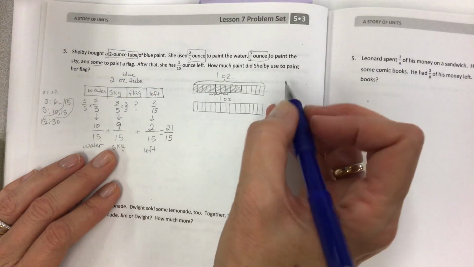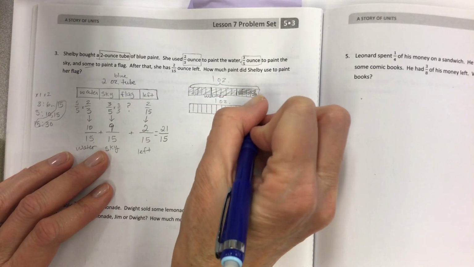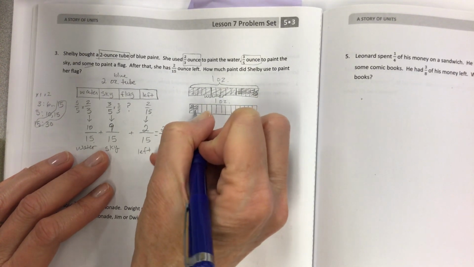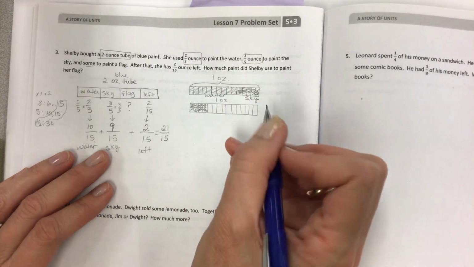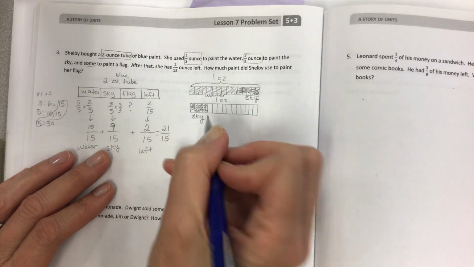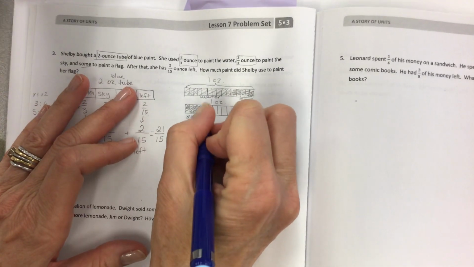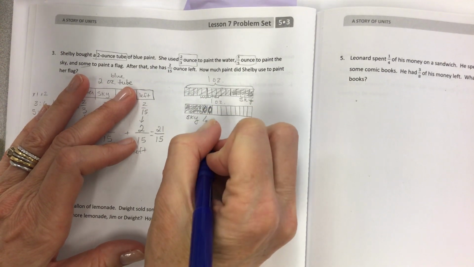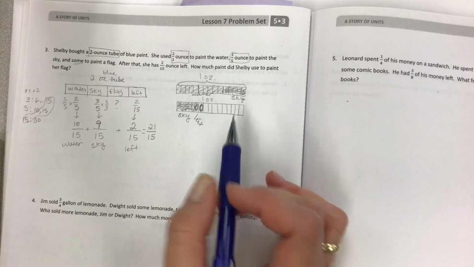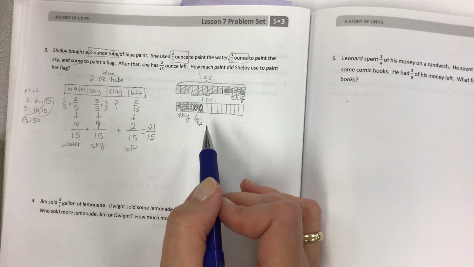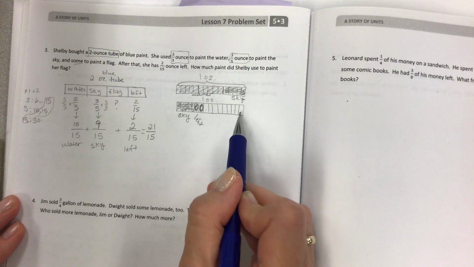And sky is 9/15. 1, 2, 3, 4, 5, 6, 7, 8, 9. Notice that I'm doing them a little bit differently. Sky, that's 9. And then I have 2/15 that are left, so I can just group that right here. Left. And then this is literally showing you what the fractional units are that are left.